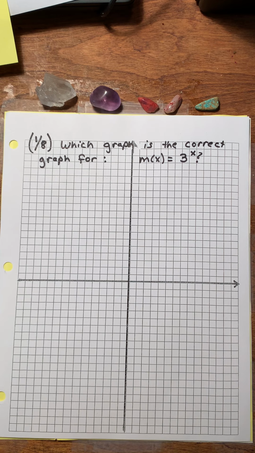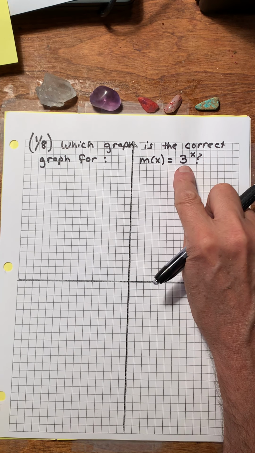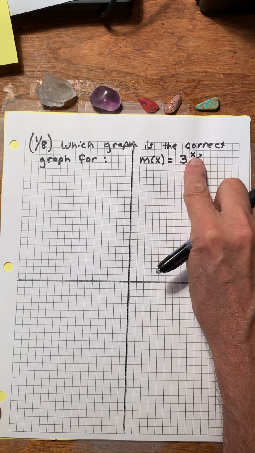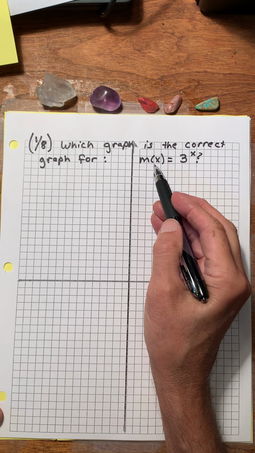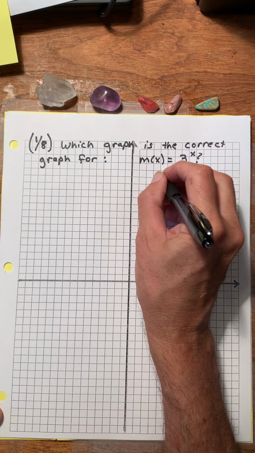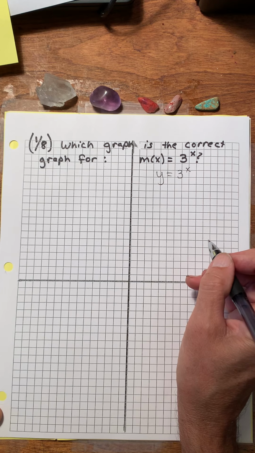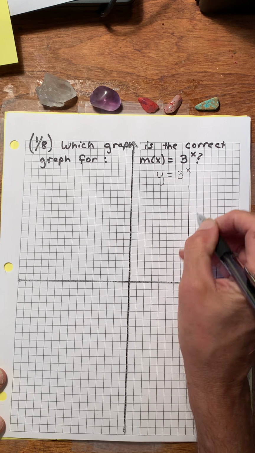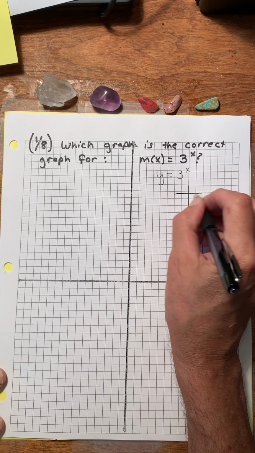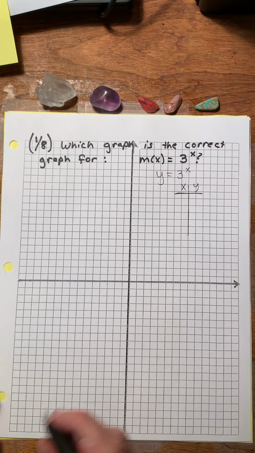There's a variety of ways to do this. The way I suggest you do it is take some very specific x's and find out what the y is going to be. Remember, m of x equals is the same as y equals 3 to the x. So if I were you, I would strategically pick some x's so that you can find out what y is.